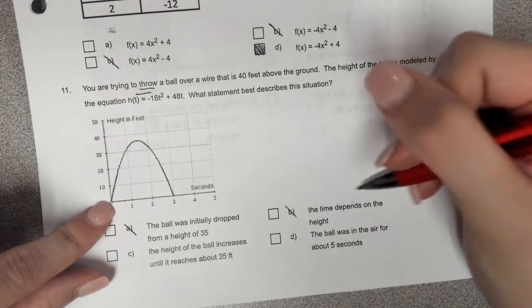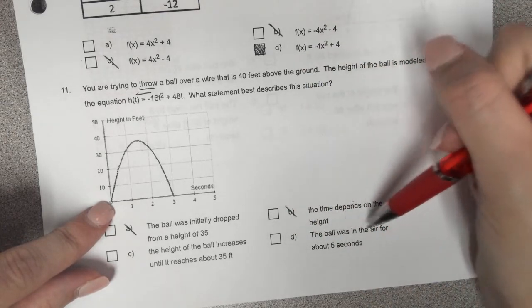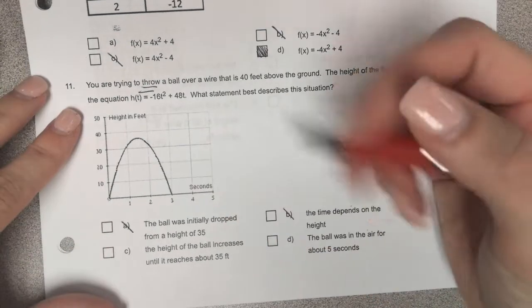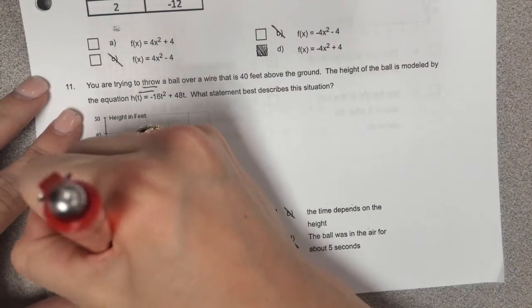Time depends on the height. No, time doesn't depend on anything. The ball was in the air for 5 seconds. Nope, it's hitting the ground at 3 seconds. So it's got to be that C.